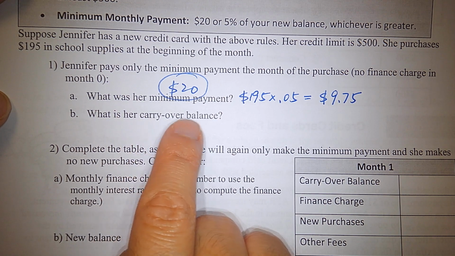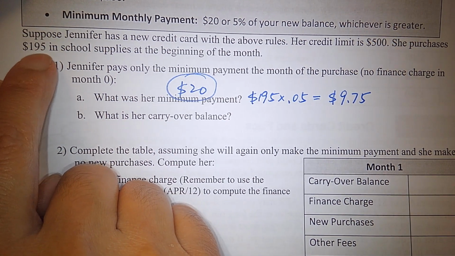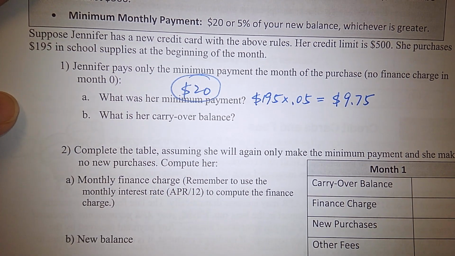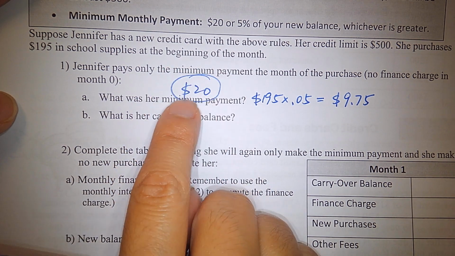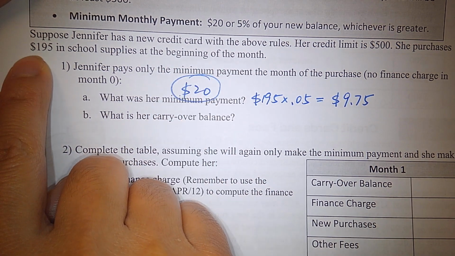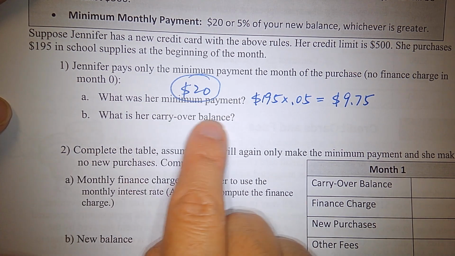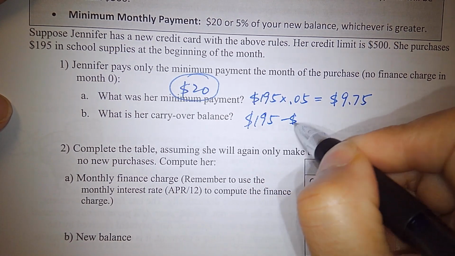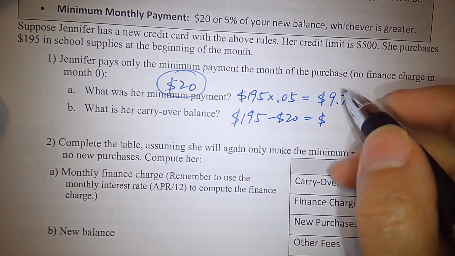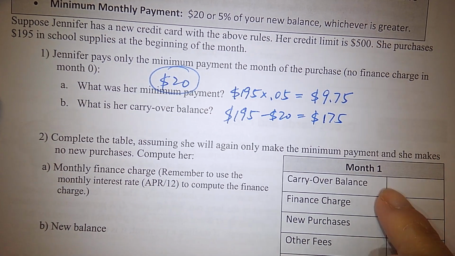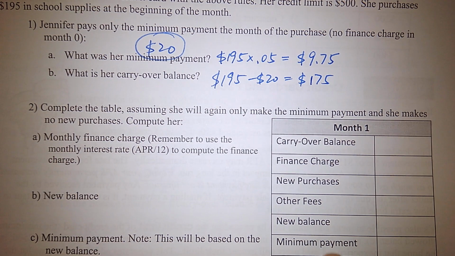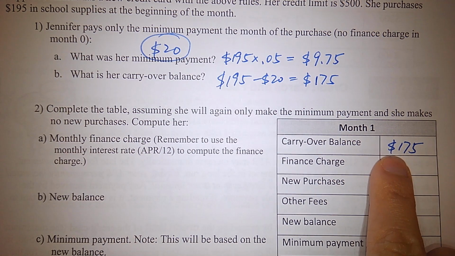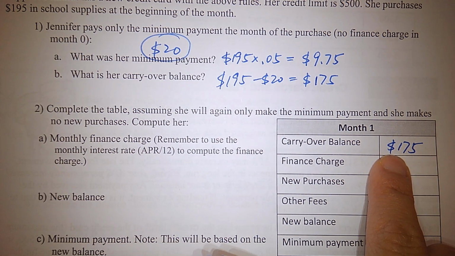What is her carryover balance? 175. Yeah, she owed the credit company $195 so far, okay? And then she decides to pay the minimum payment, which is $20. So her carryover, or leftover, I call it, will be what? 195 minus 20 gives us $175. So this will be her carryover balance from month 1, okay? So can we fill out the table as well? Carryover is $175 that she has not paid yet, okay?